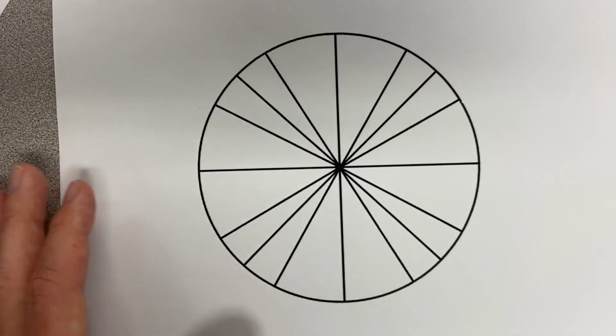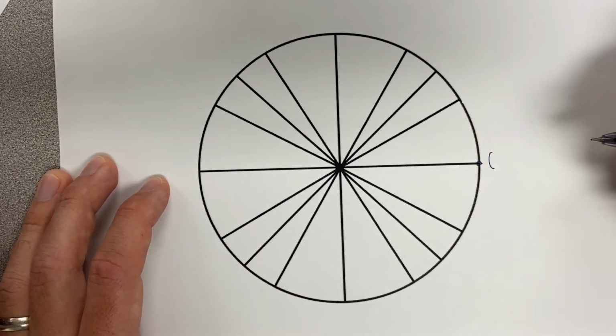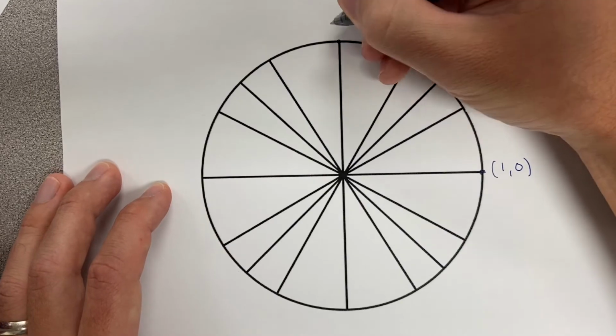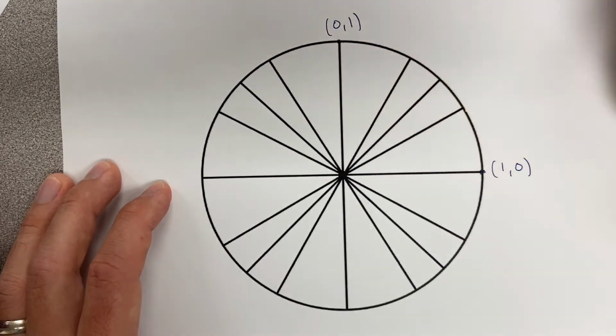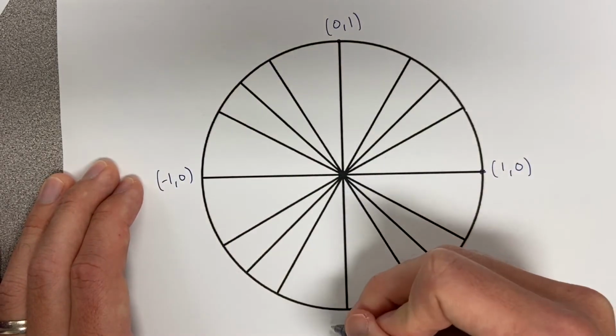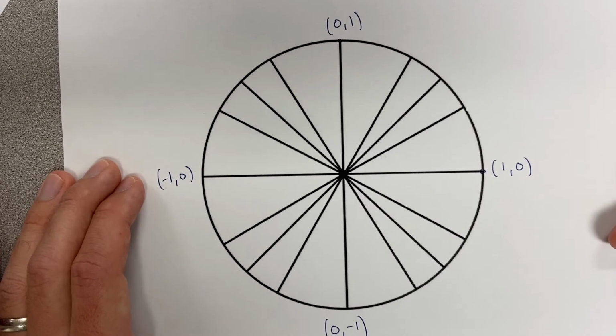Let's do the points. So these are the easy ones. Don't miss these on a quiz. It's 1, 0. This point is 0, 1. This point is -1, 0. And this point is 0, -1.